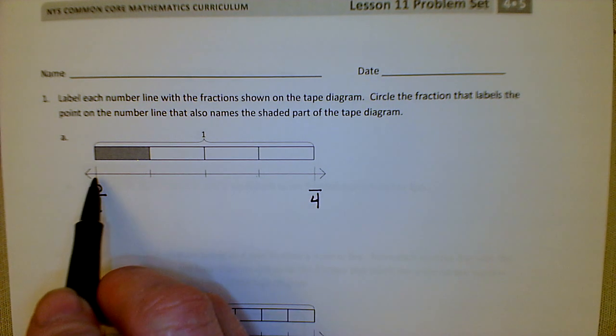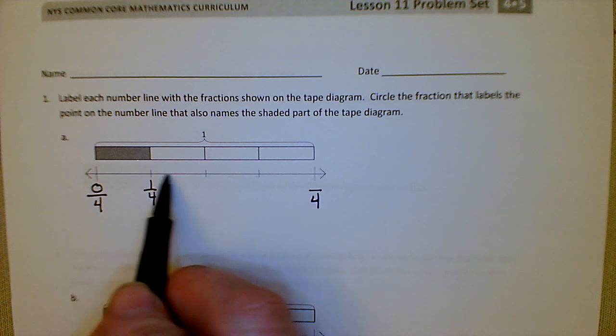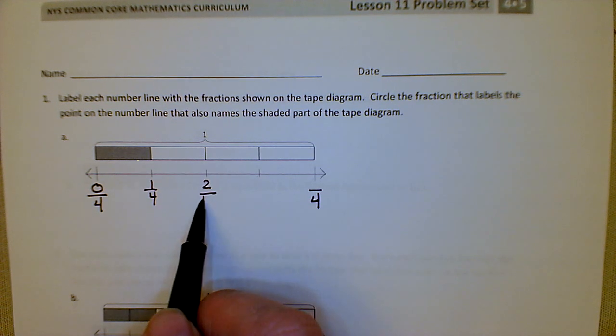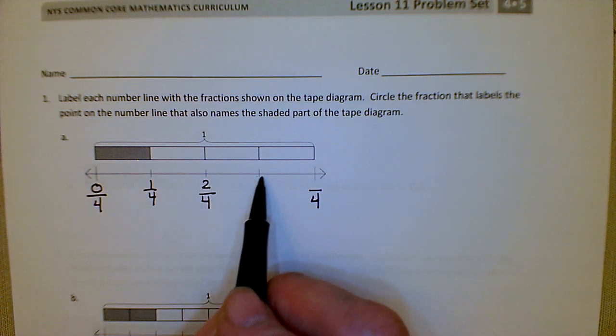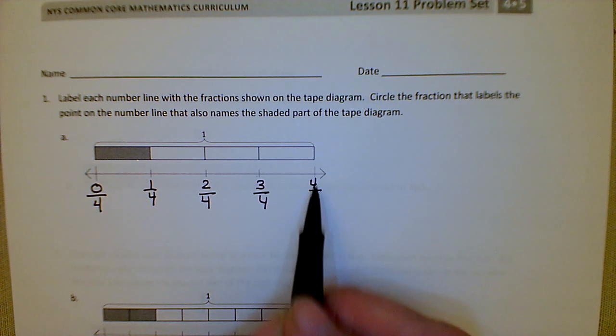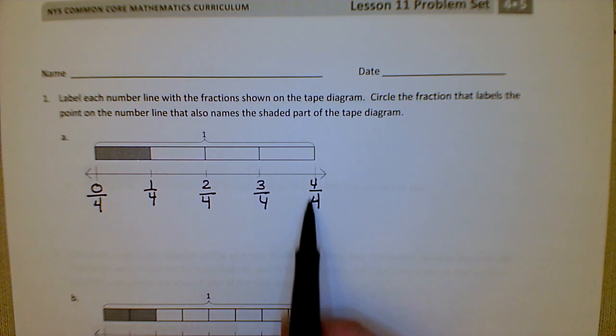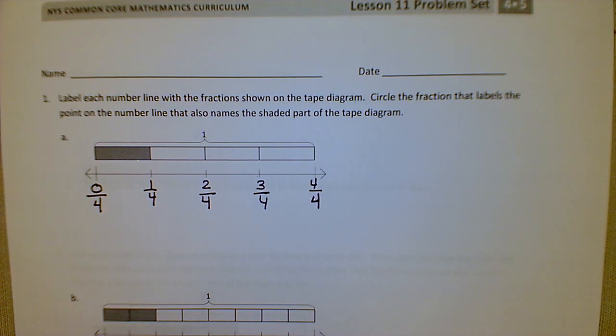Now, if I go from here to here, I've gone 1/4. If I continue along, I now have gone 2/4. I can keep going, and I'm at 3/4, and then I go to 4/4. And remember, 4 over 4 just means that it's one whole, and you can see it is the entire tape diagram. So this represents the whole way, or 1.